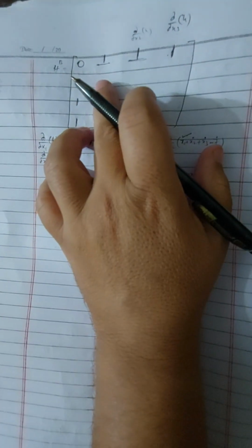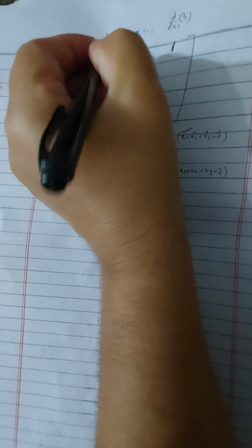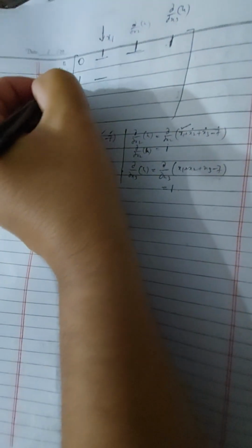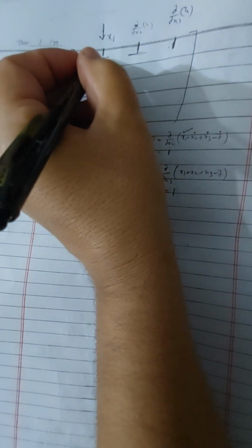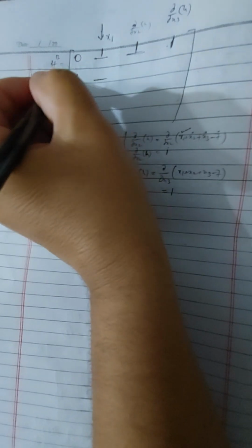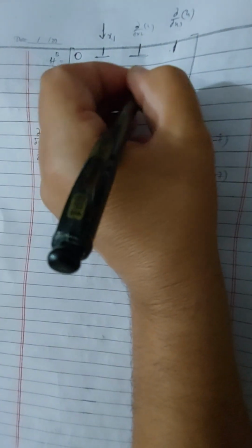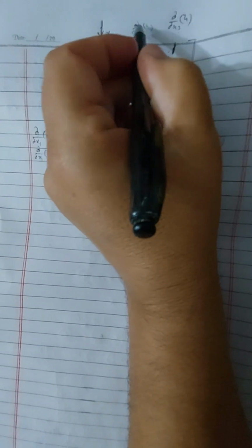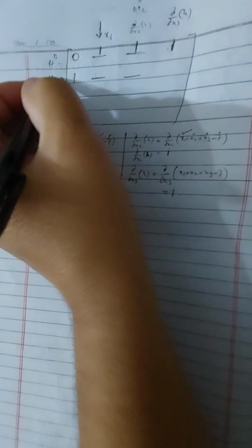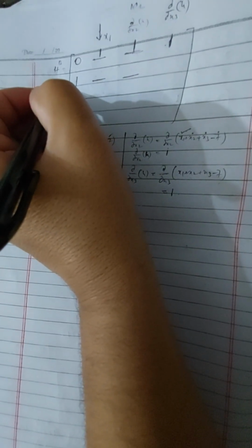Okay, so this one is the diagonal one. This is the x1 column and this is the x1 row. So it means that the first differential will be according to x1 and the second will also be according to x1. For this the first differential will be with respect to x2, this is the x2 column, and the second order differential will be regarding x1.